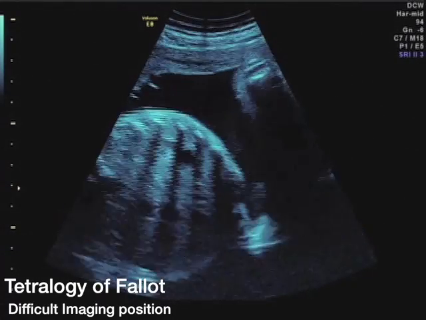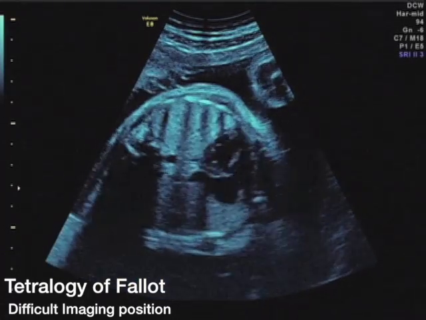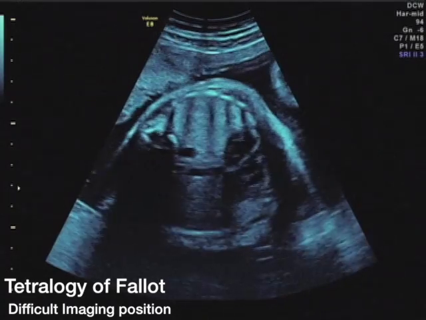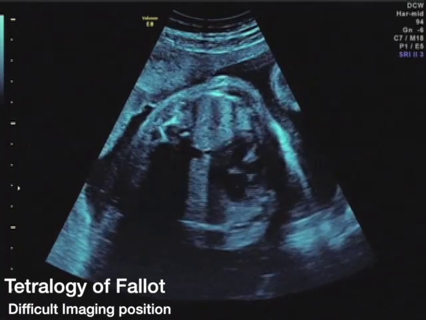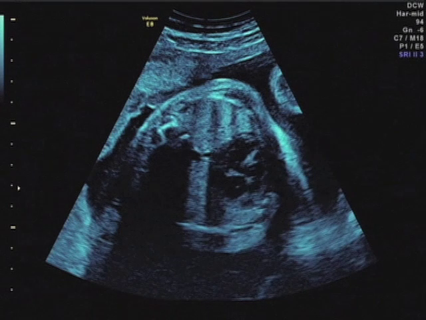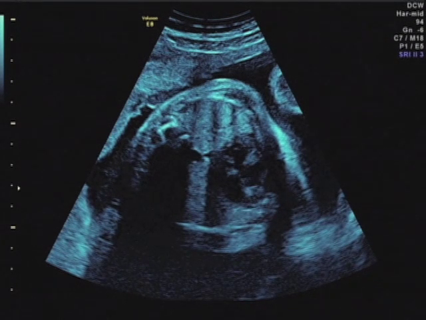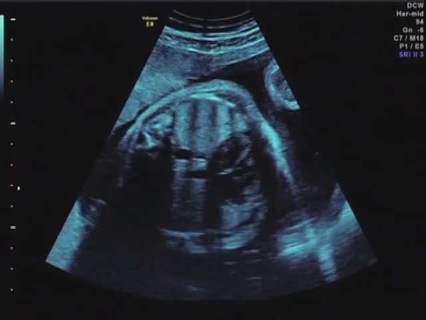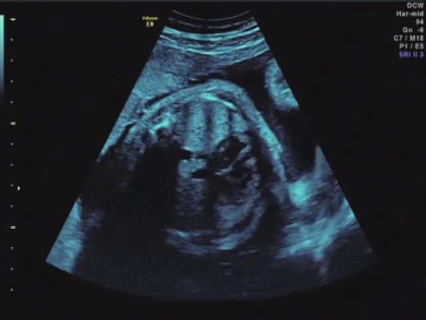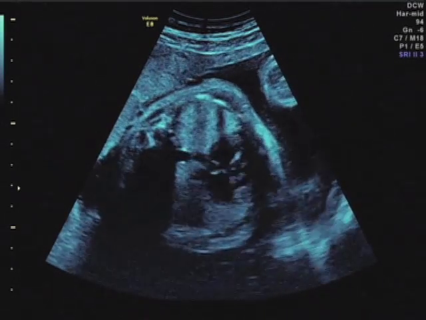This is a fetus where the difficulty is the position. We can see that there's a large ventricular septal defect, but it's difficult to otherwise see much in the heart when the baby's in this position. So we move the mom until we get a much better position.